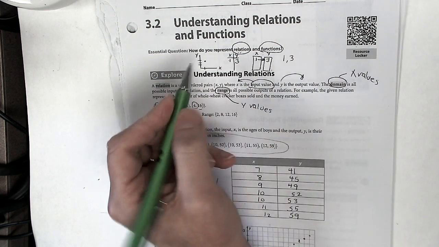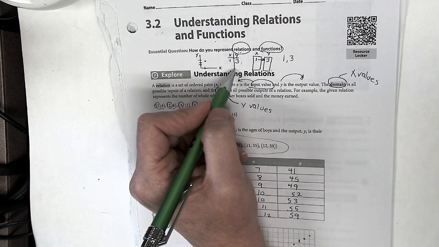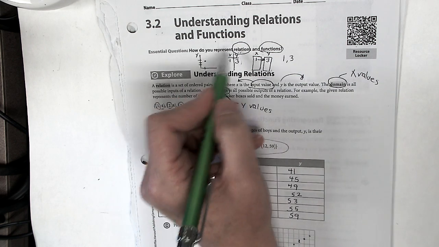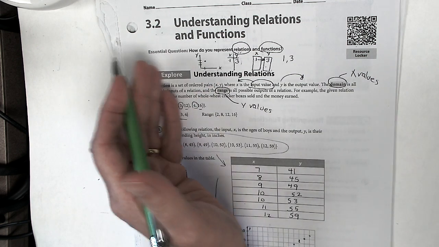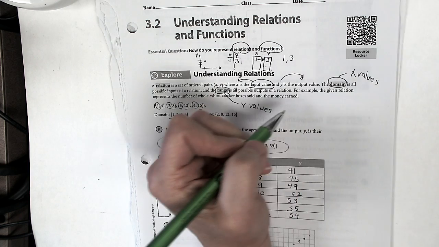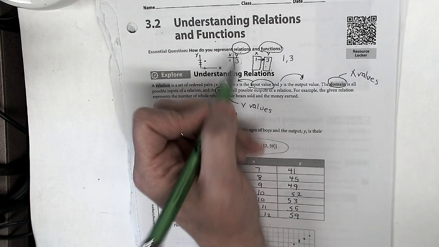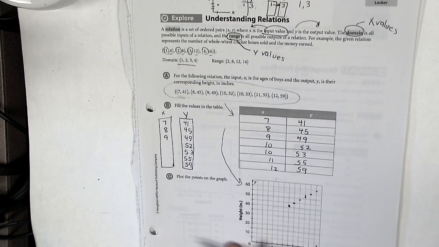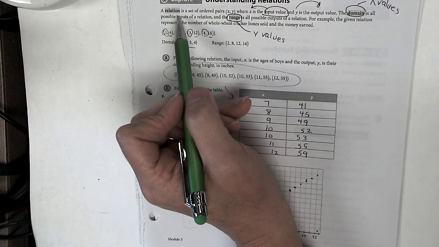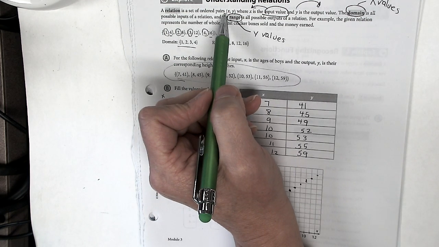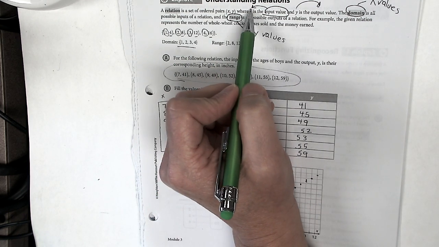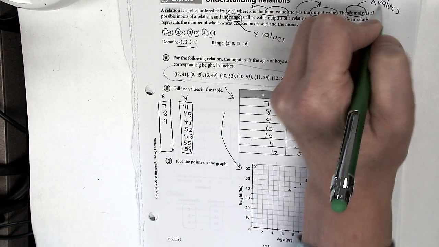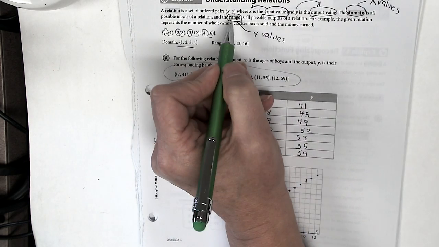So if you see your table, again, it's a relationship from the x to the y, a relationship from your graph from x to the y. So that's a relation. In other words, a relationship. Now a function is a special type of relation, and that's what we're going to talk about today. So in order to understand relations, again, you want to make sure you understand that a relation is a set of ordered pairs where x is the input, y is the output value, the domain represents your x values, and the range represents your y values.